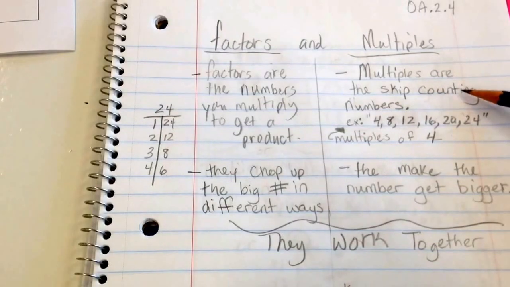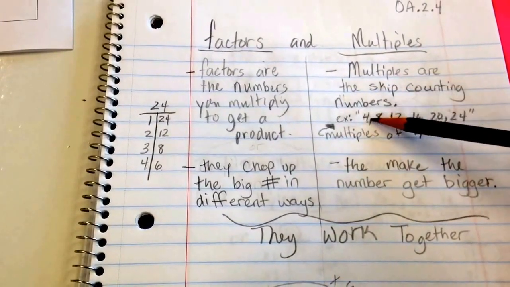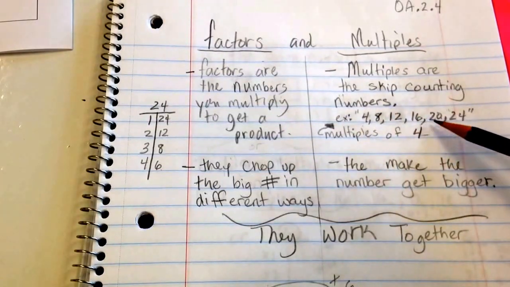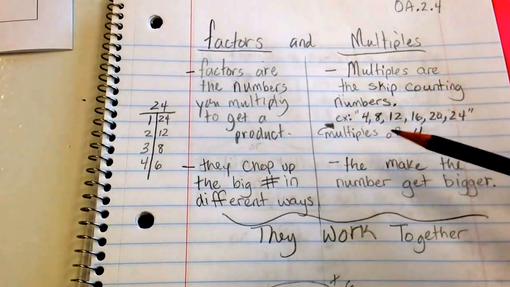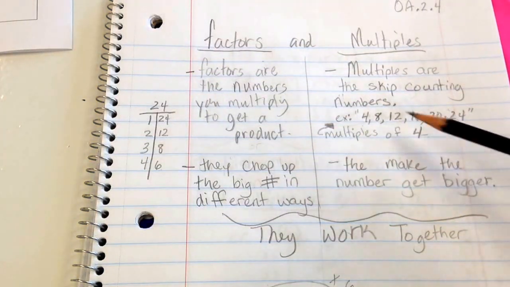Multiples are the skip counting numbers, like when we counted by 2s today, here I'm counting by 4s. 4, then 8, then 12, 16, 20, 24. I'm skip counting by 4s. So these are multiples of 4.